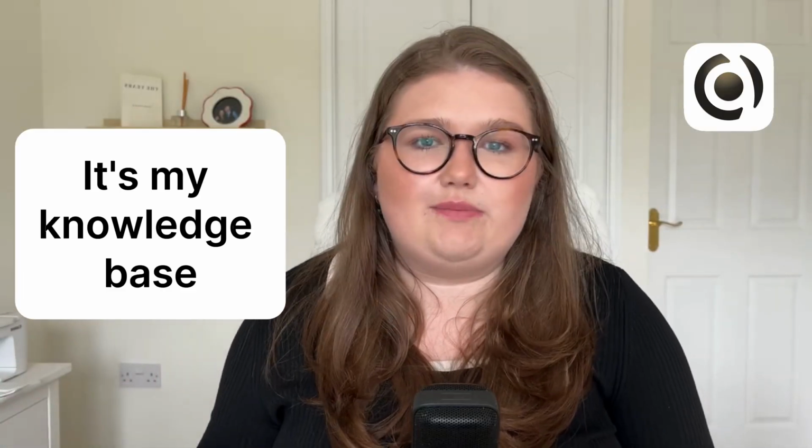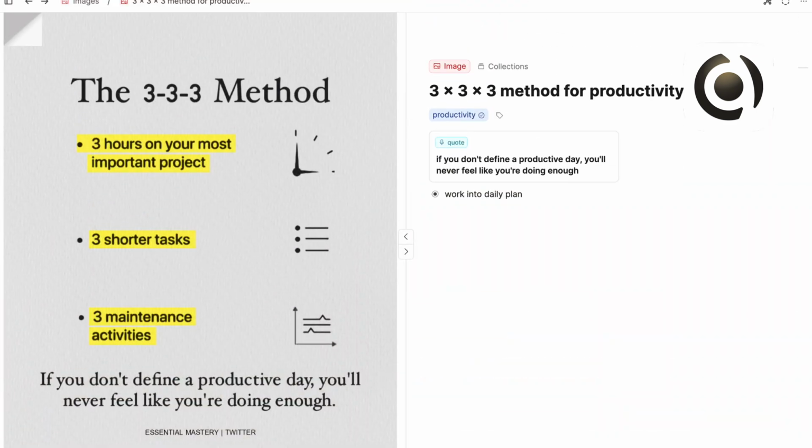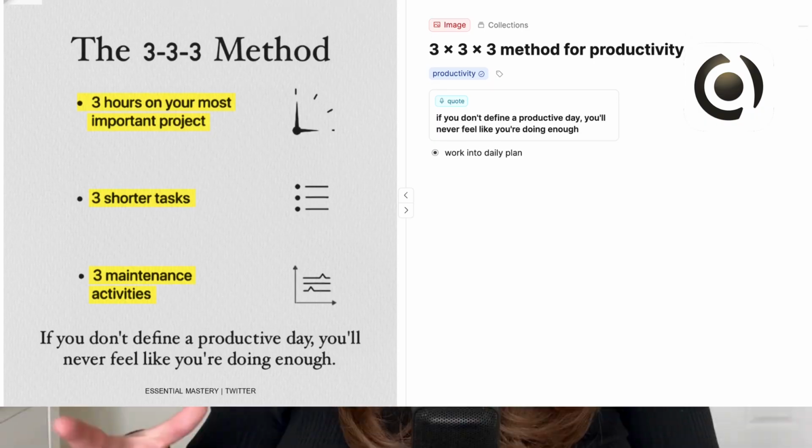But Capacities holds the routines, and many of them were derived from that vision setting process at the end of last year, and it's working very nicely. But more than that, Capacities is my knowledge base. Anything that I learn about goes in Capacities, and that includes things that I want to include in my days to improve my productivity or to give me different perspectives on things and to work them into my day. One such example was the 3x3x3 productivity method, which you'll hear about later. I saw that online somewhere, saved it to Capacities, and I went from there.